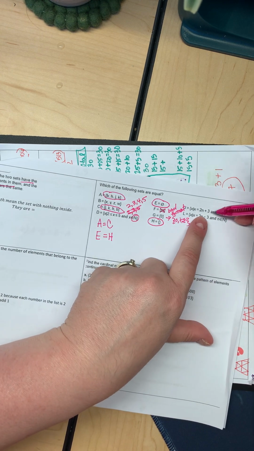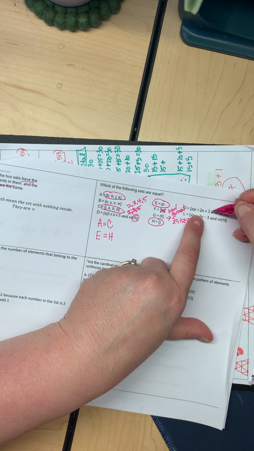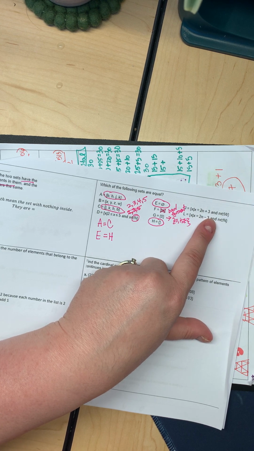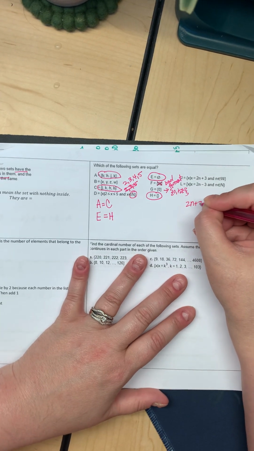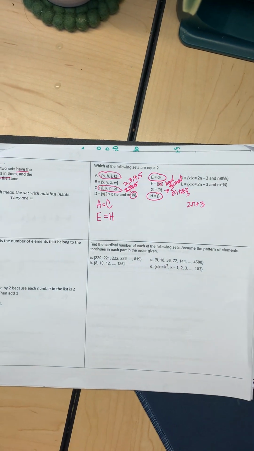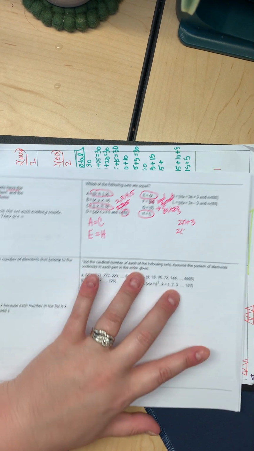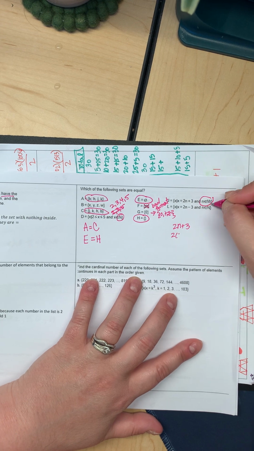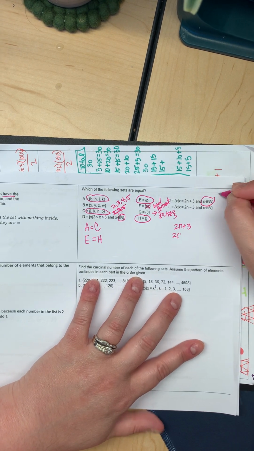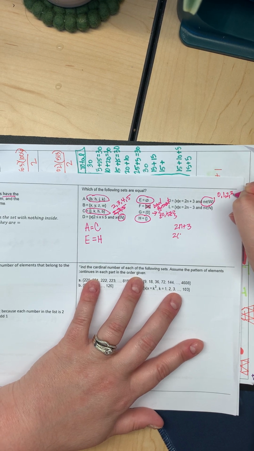Okay, let's look at this. This means all the numbers where you multiply by 2 and add 3. So let's say I plug in 0. And for this 2n plus 3, n is an element of W. That means the whole numbers and 0: 0, 1, 2, 3, 4.